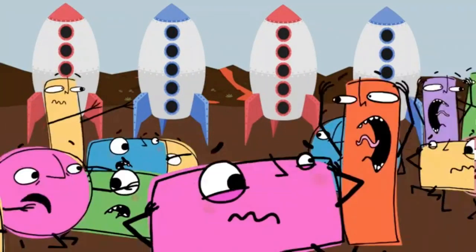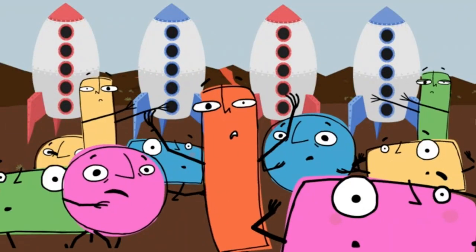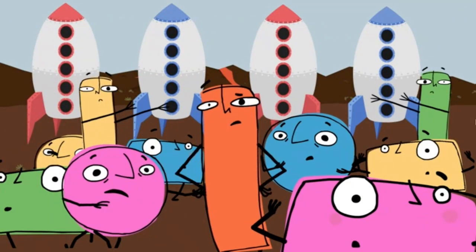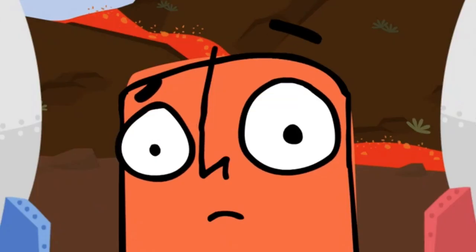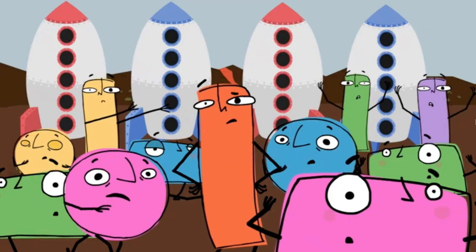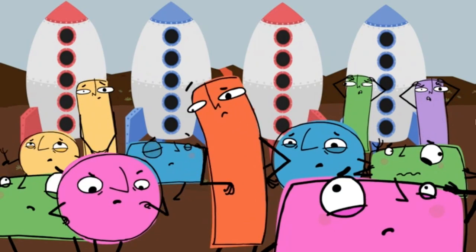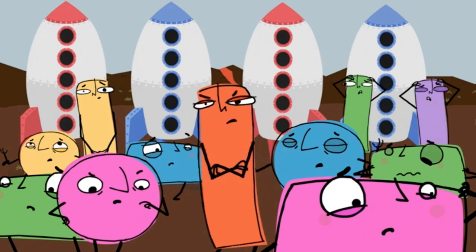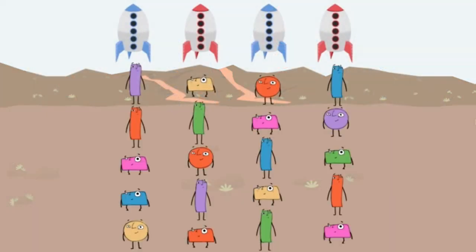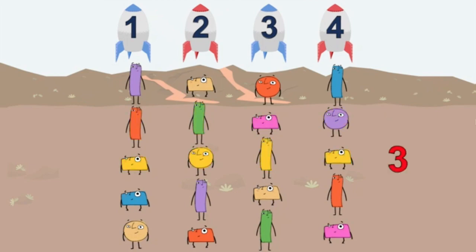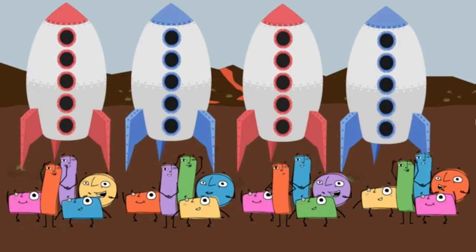Don't panic! Well, there are 20 of you, and there are 4 spaceships, so we need to work out how many of you to put in each spaceship, which we can do by dividing 20 by 4. Dividing is just the opposite of multiplying. Well, 20 shared into 4 equal groups is 5, just like 4 times 5 is 20, which means 5 of you need to get in each spaceship.